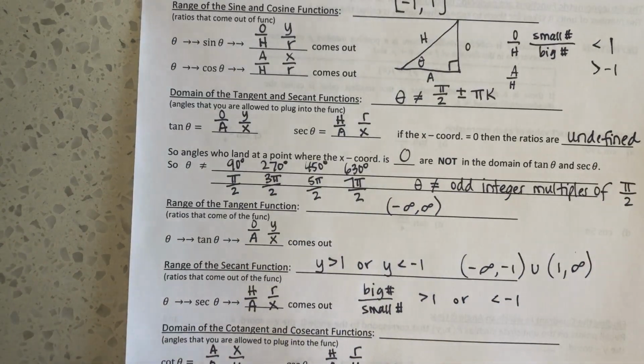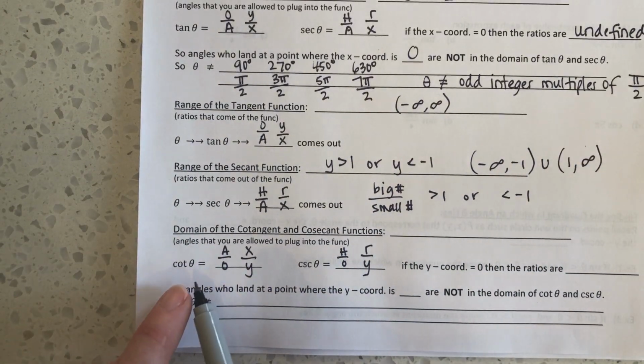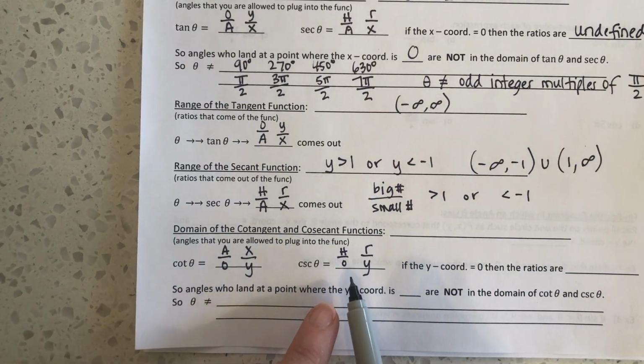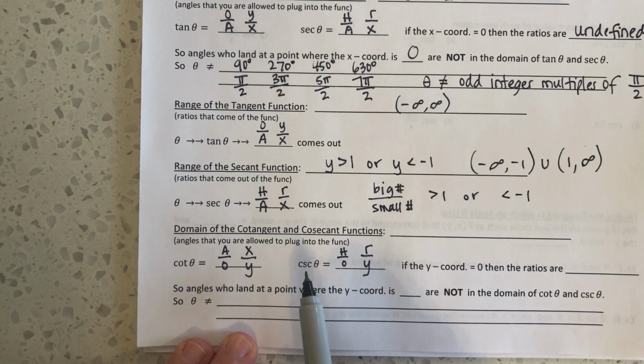So now, if you're going to make a cotangent ratio or a cosecant ratio, you have to divide by a y coordinate. So think about it. Any angle that has a y coordinate that is 0, that's going to create an undefined ratio.